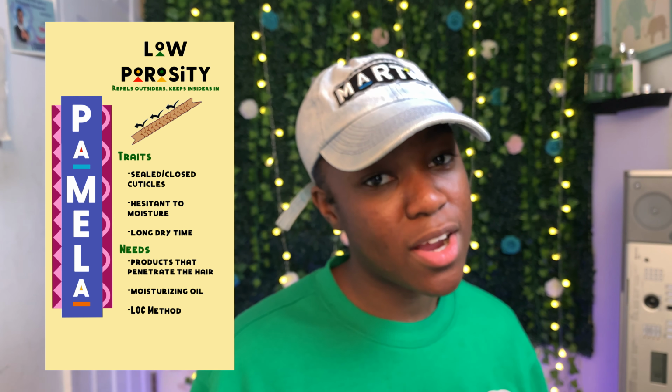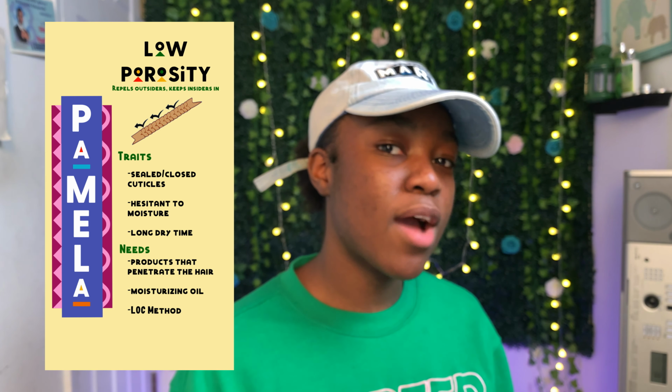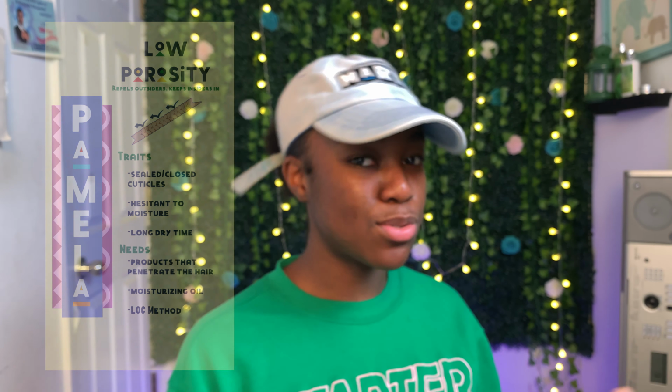Since low porosity hair is hesitant to moisture, you want to focus on products that'll penetrate and get into the hair. For this next one, I had to look a little deeper to find a character that would fit the description of this next porosity type.